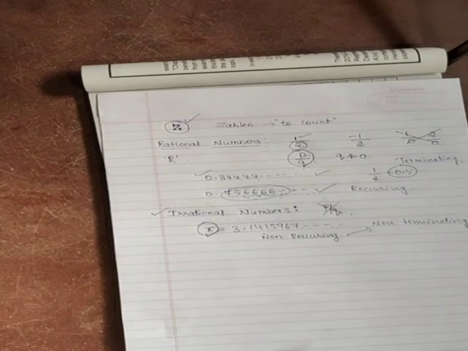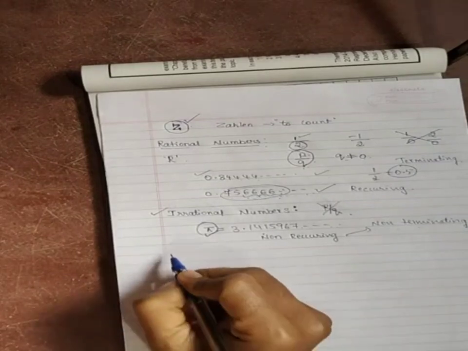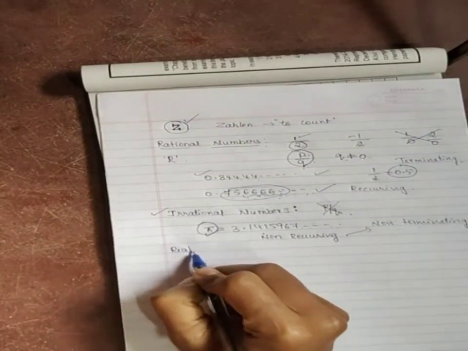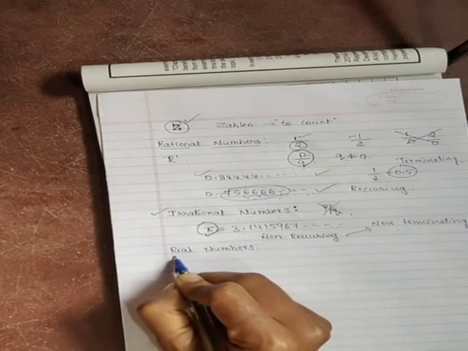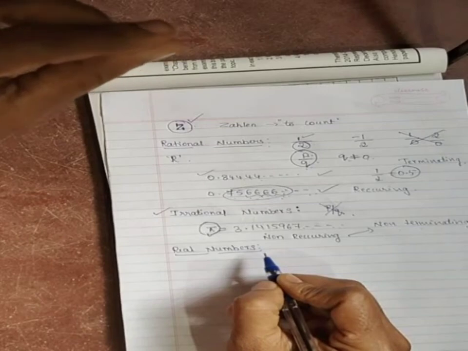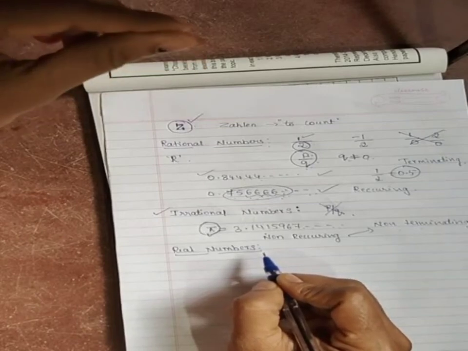Okay. After that, we will move to the real numbers. What do real numbers say?